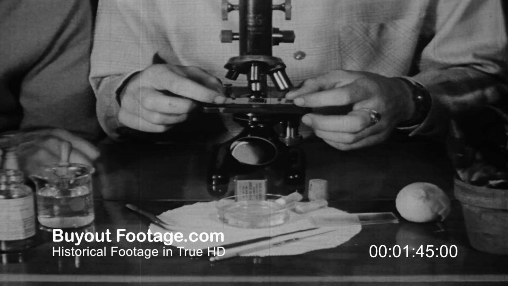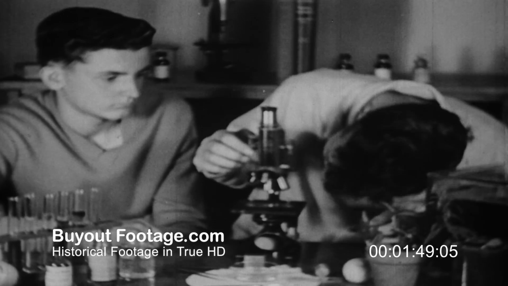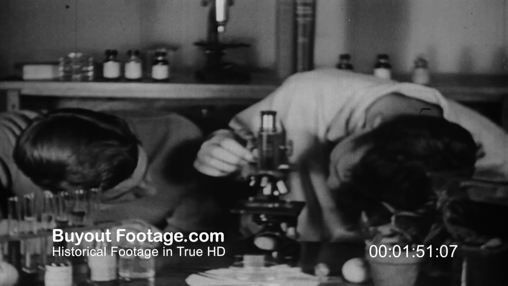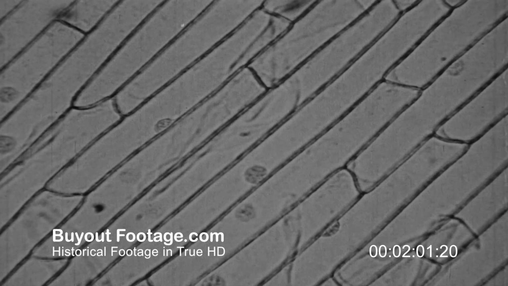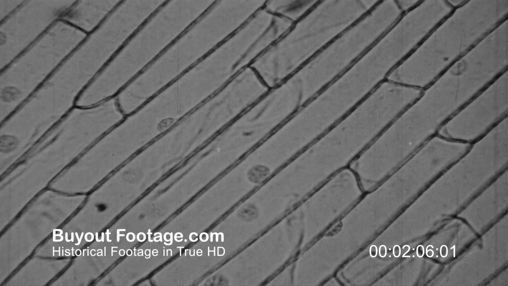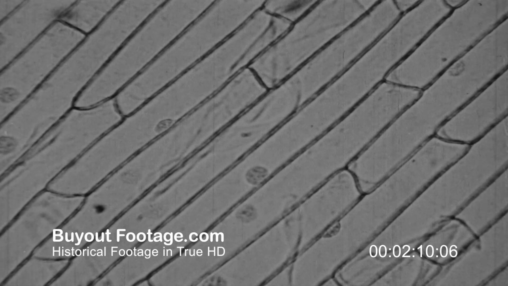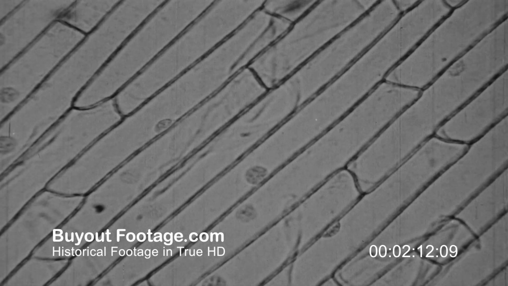Then we place the slide on the stage of the microscope and we lower the lens carefully. Looking through the eyepiece, we adjust the microscope and focus it. We see that the piece of onion plant is made up of a great many little sections close together. These are living cells, each one about 1/100th of an inch long. Thousands of them make up the onion plant.